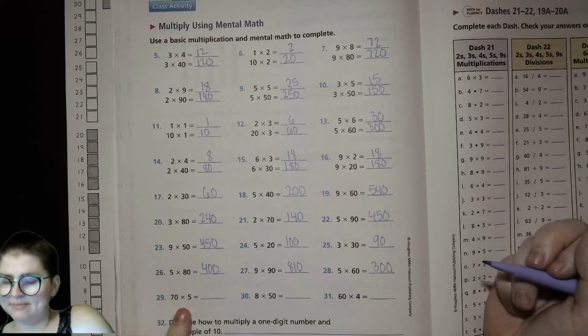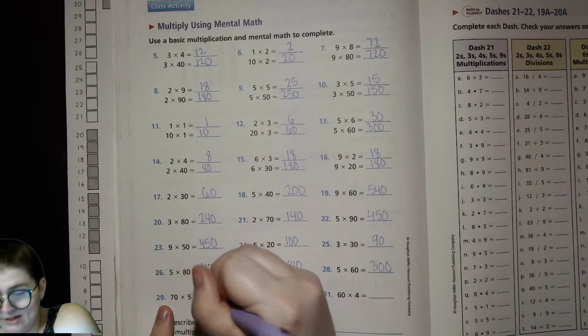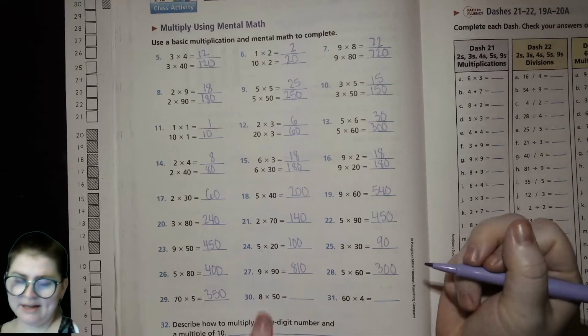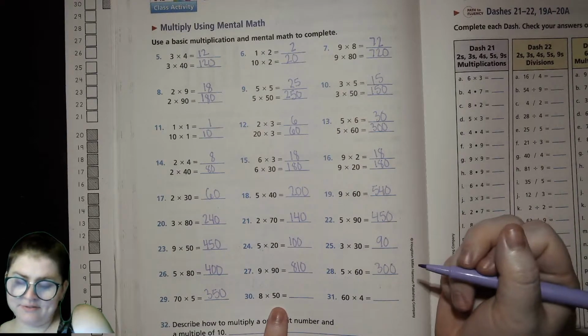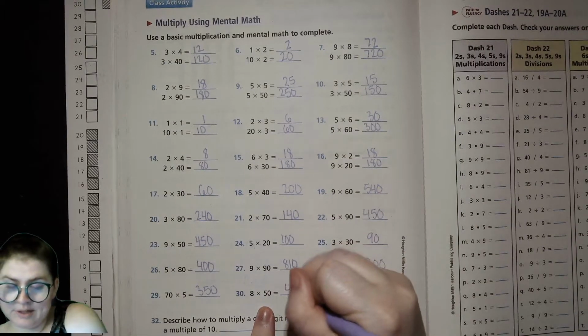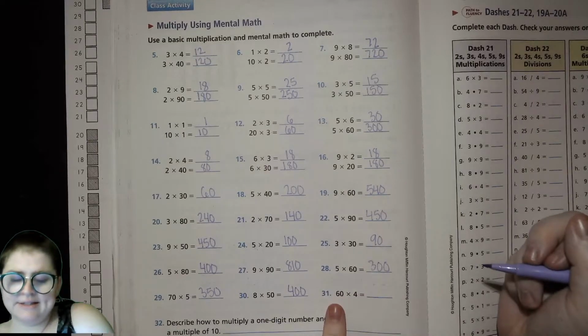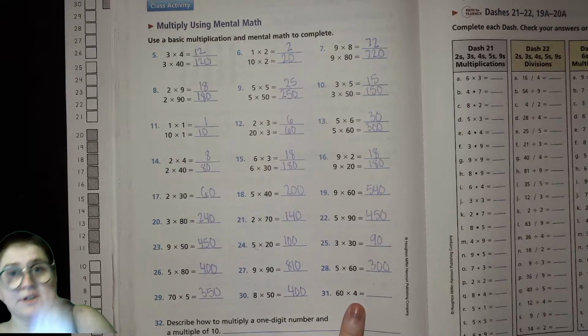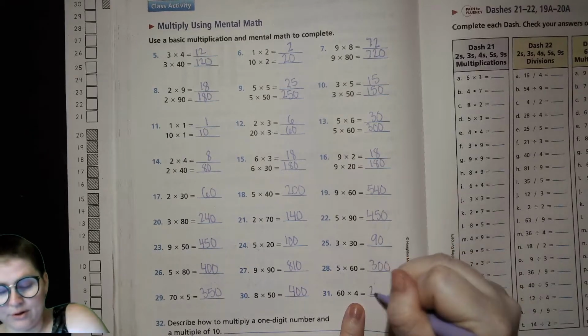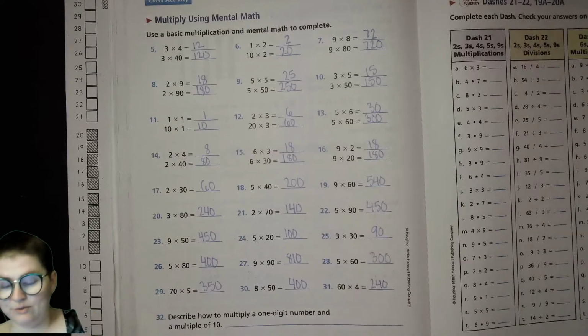7 times 5 is 35, so 350. 8 times 5 is 40, so this is going to be 40 tens, 400. And 6 times 4 here is 24, so 24 tens, 240.